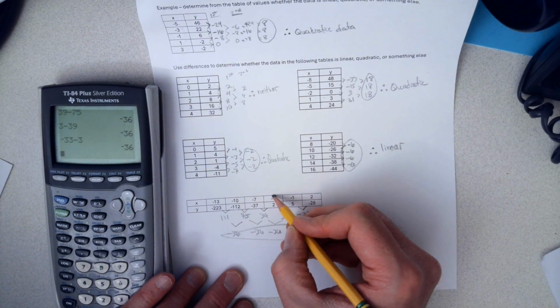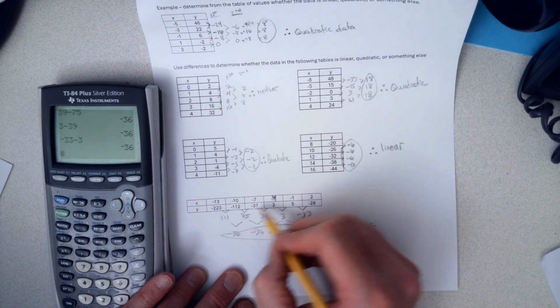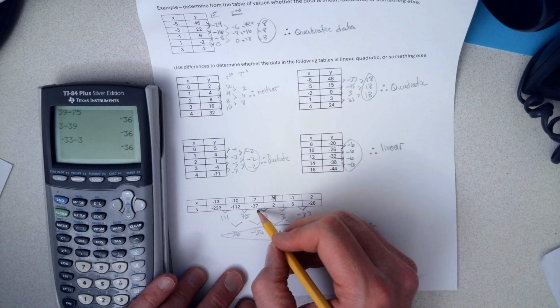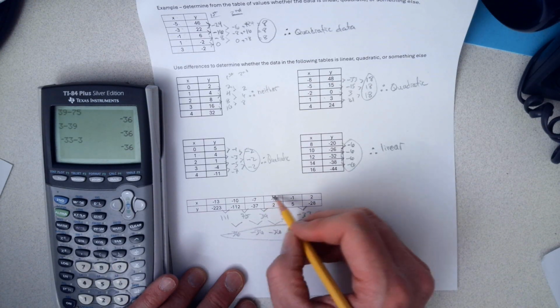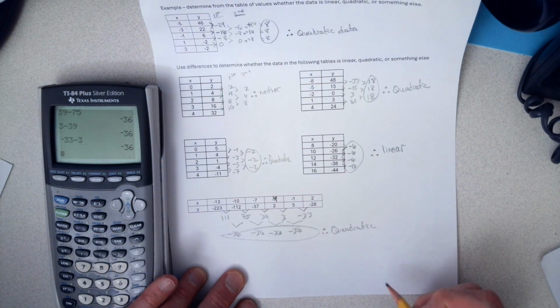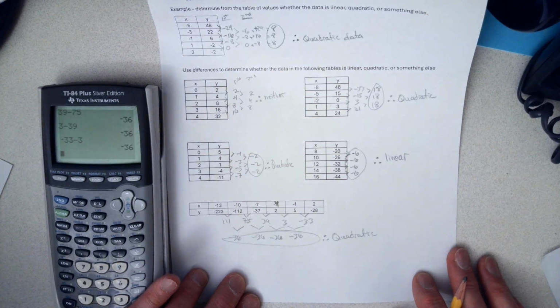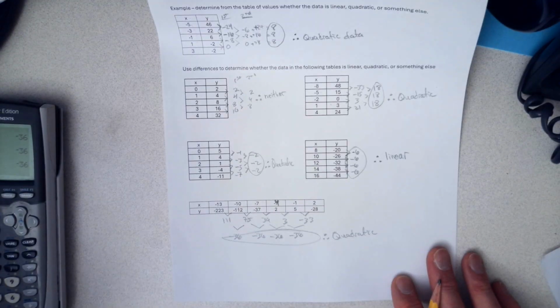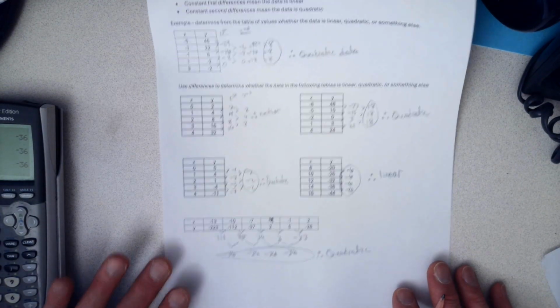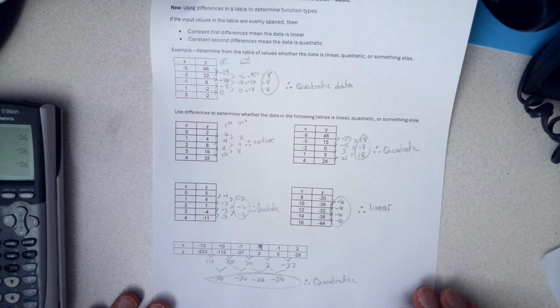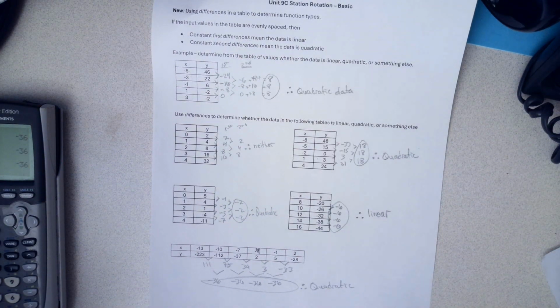Assuming this was going to be a negative 4. If this was not a negative 4, this was not even a function because we had different outputs assigned to the same input. Okay, but that was a typographical error on my part, that I didn't catch ahead of time. So there is what the station rotation for the basic should have looked like.